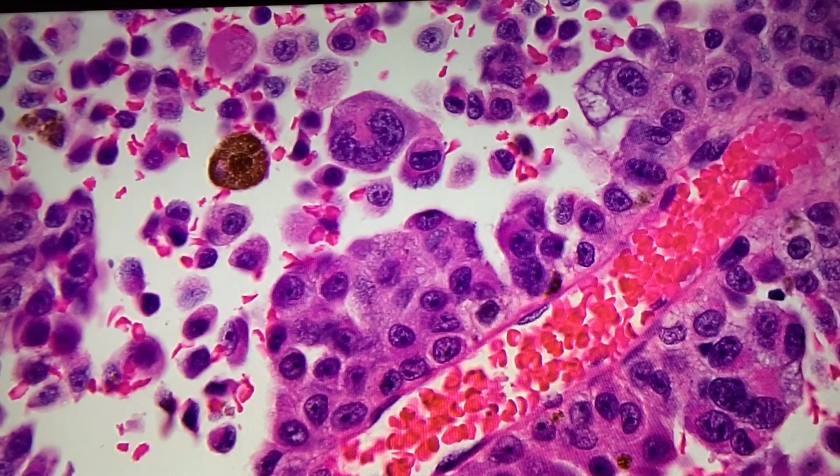Yes, we look at the history first. You look at the history, yes, for sure. And then maybe you might still want to confirm it, right? And what would you do? What stains? TTF1. Any organ specific, TTF1. But to confirm your top suspicion, what would you do then?